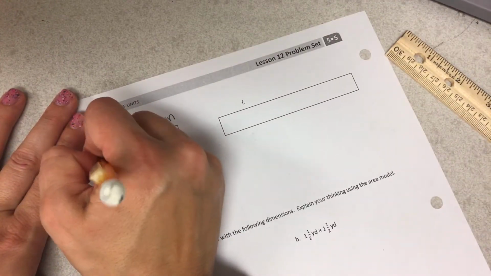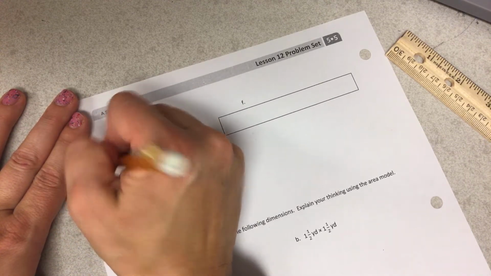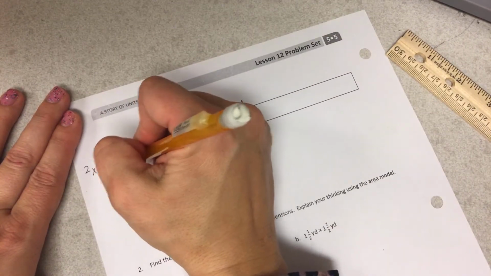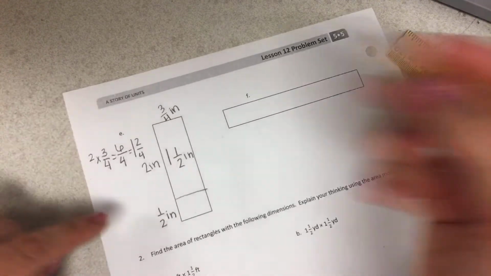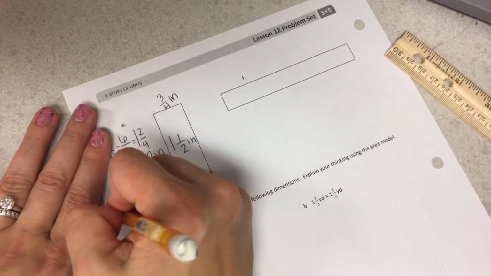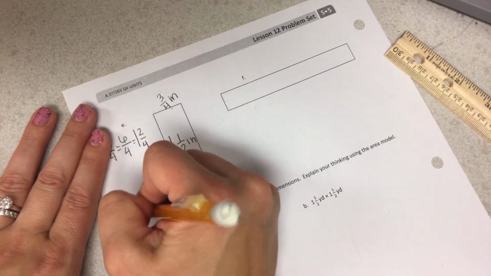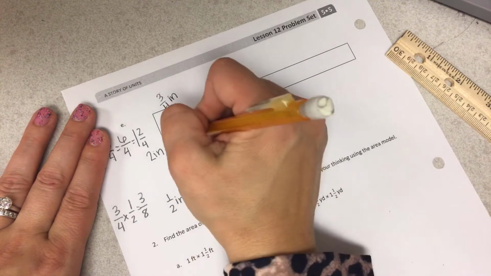So 2 times 3/4. So 2 times 3/4. Remember, multiply straight across. 2 times 3 is 6. 1 times 4 is 4. That's going to be 1 2/4, or 1 1/2 of an inch. Okay, 3/4 times 1/2, 3/8. So this is 3/8 of an inch, inches squared.